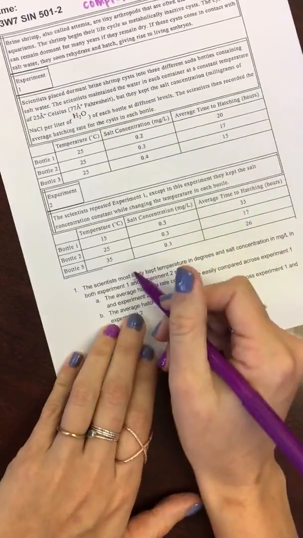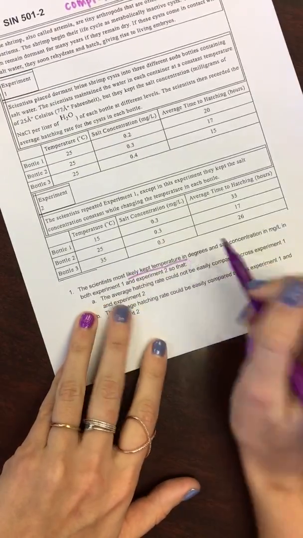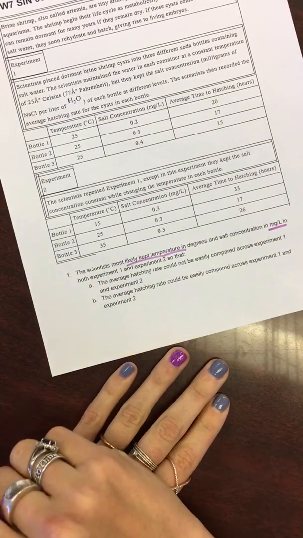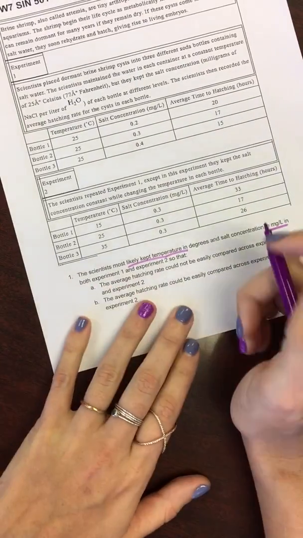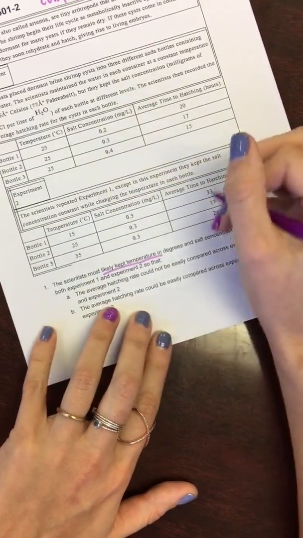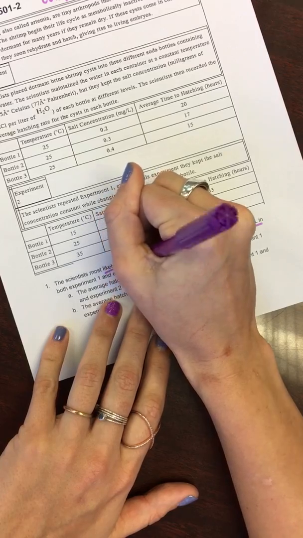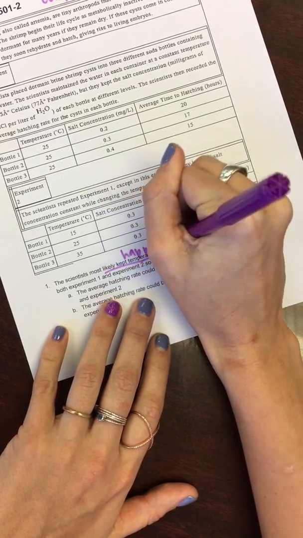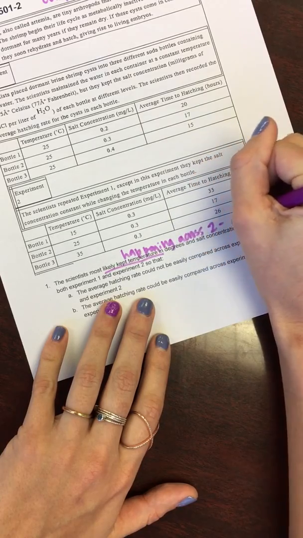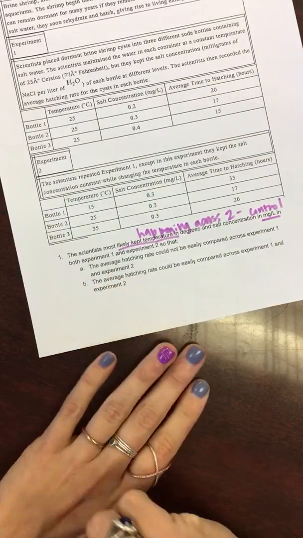So the scientists most likely kept temperature in degrees and salt concentration in milligrams per liter the same in both experiment 1 and experiment 2. If it's happening across 2 experiments, then it's asking you about a control. And we use the controls for comparison.